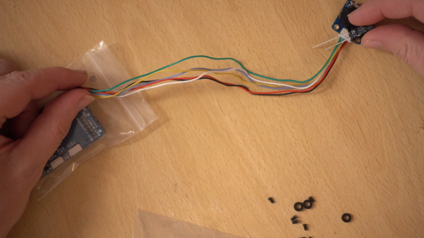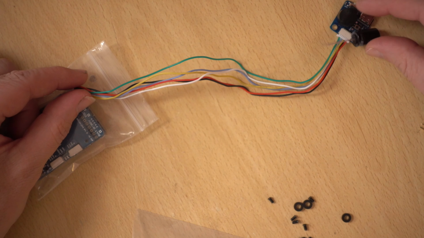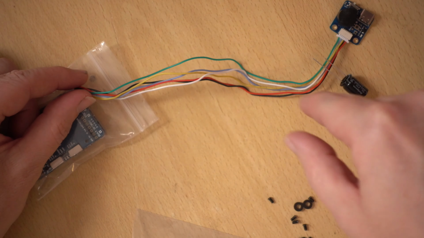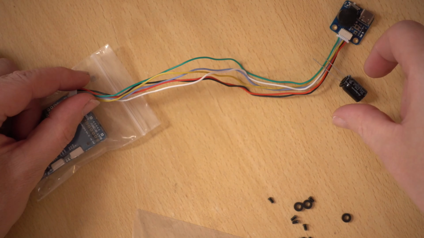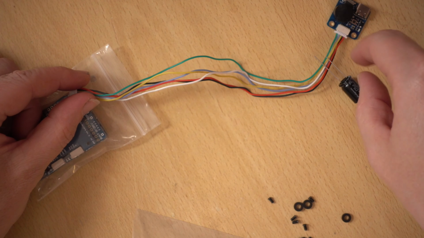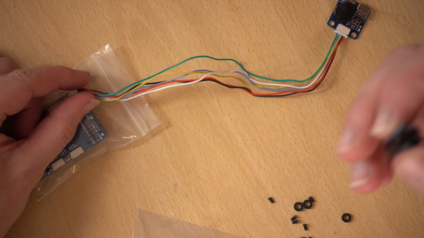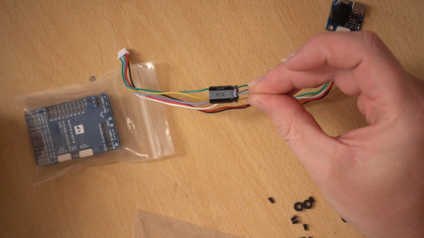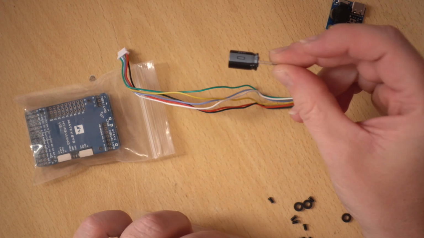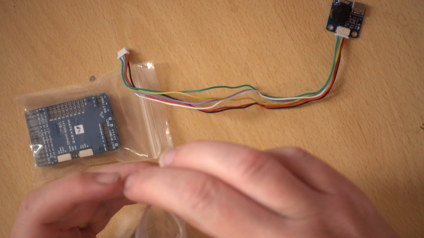If we put it at this end, it gets rid of the noise before it's even gone down the cable. So at this end, you will end up with much less noise by just putting the capacitor on the ESC directly. You'll see that's what we've done in the build video. But yeah, let's put it back in the bag for now.